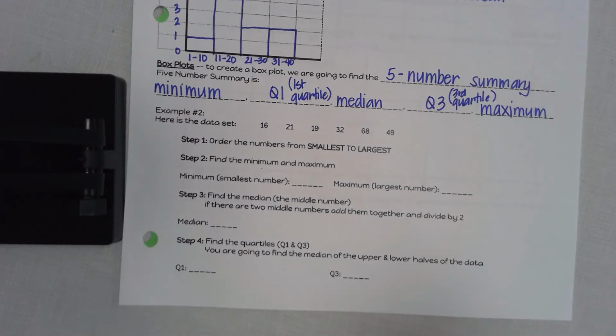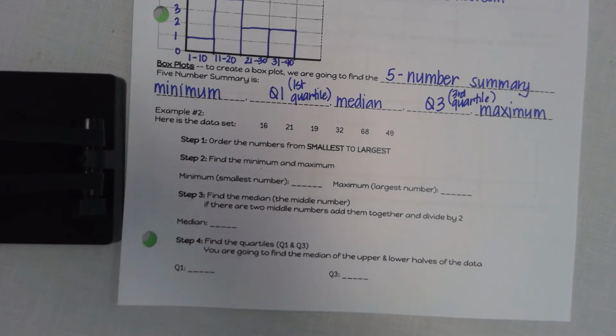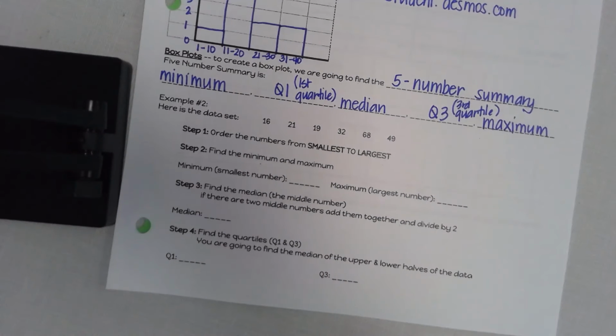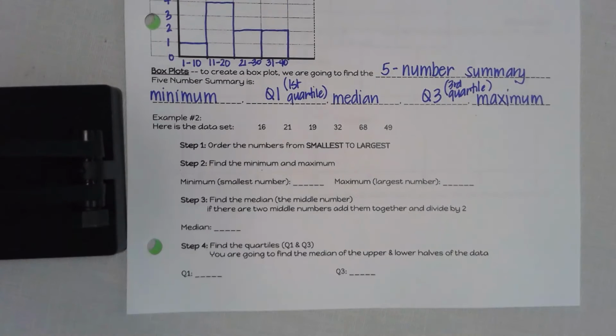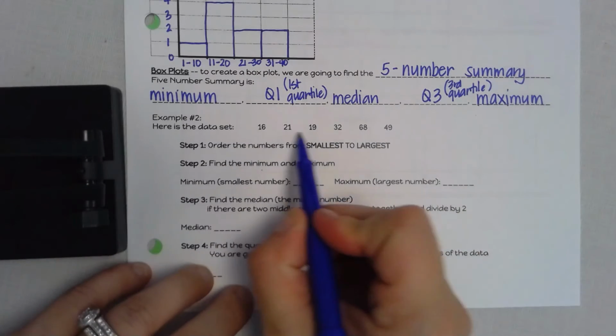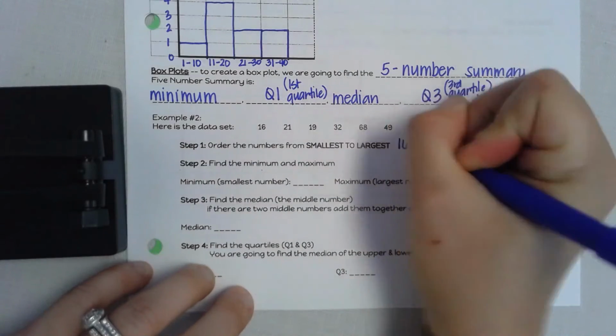Alright, here's our data. Step 1. I am big on putting things in steps, so when you go back and you're taking your grade assignment on Friday, you open these notes, you're like, oh, boom, boom, boom. This is exactly what I do. It's like check boxes. Check it off, check it off. Alright, step 1 says order from what to what? Smallest to largest. What's our smallest number in our set? 16. And then I cross it off.